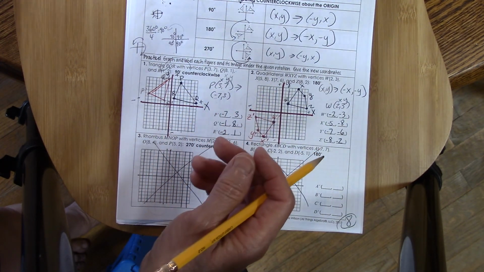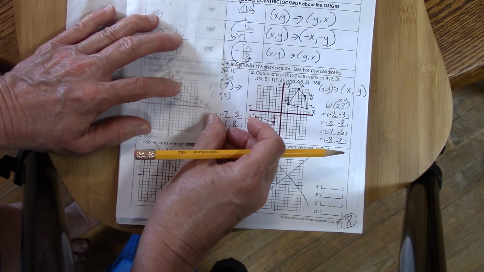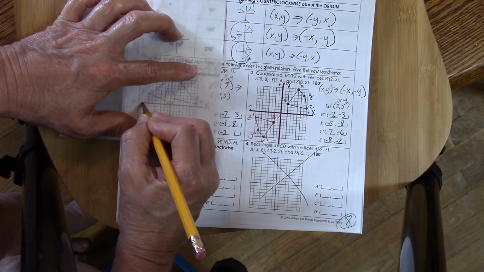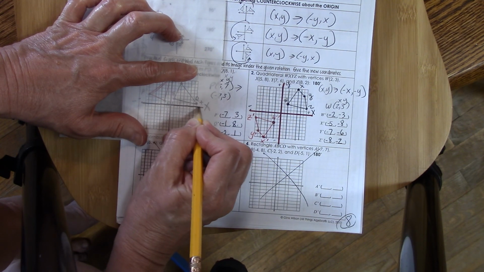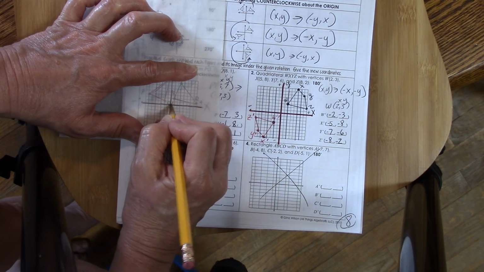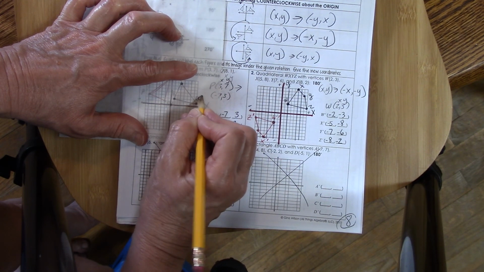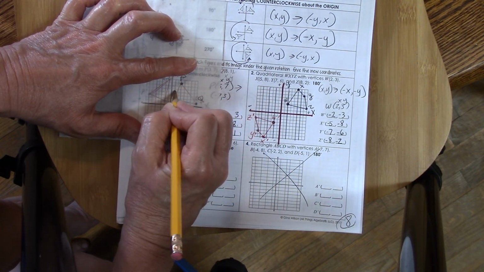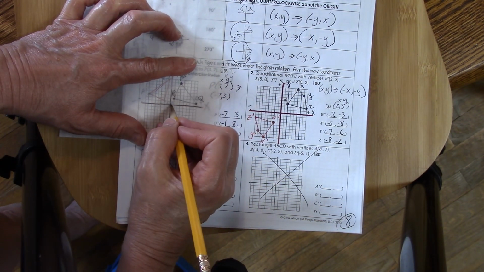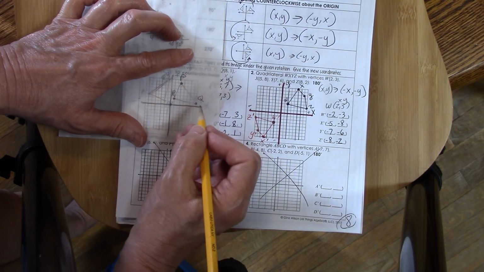Now we've got PQR. What we're going to do is trace PQR on this paper. You should be able to see through it and see that we can see PQR through it. First, trace off your axes so you know where these are, and you want to make sure you know where this origin is. And let's go ahead and put our points here. There's Q, here's P, here's R. And I need to move this around the center of rotation 90 degrees counterclockwise.